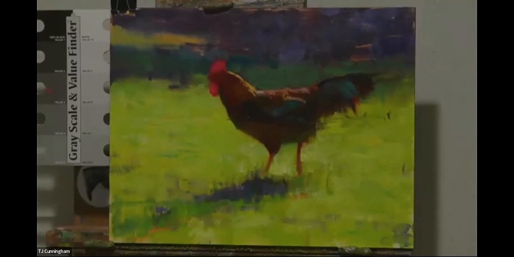And I'm just going to move my whole camera closer for a second so that you can see. We're going to go in for some much tighter detail here. That's still as close as I can get. Pretty small painting. There we go.